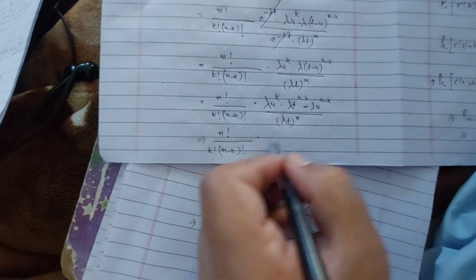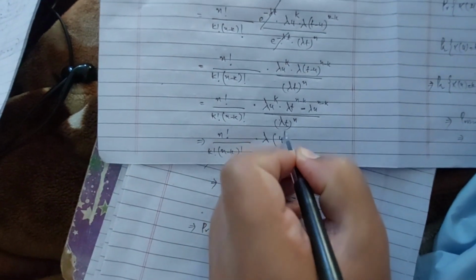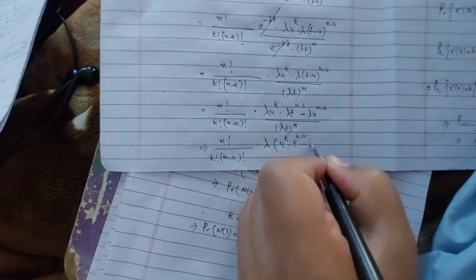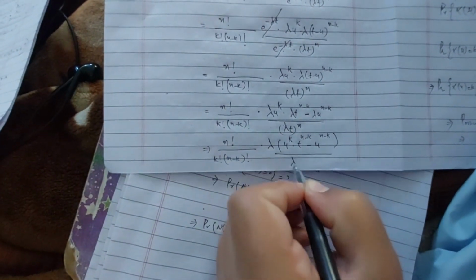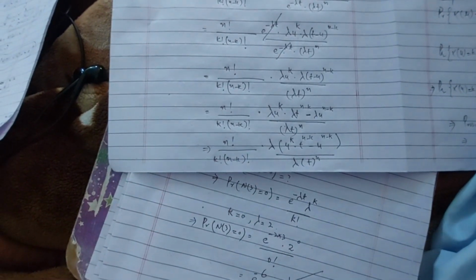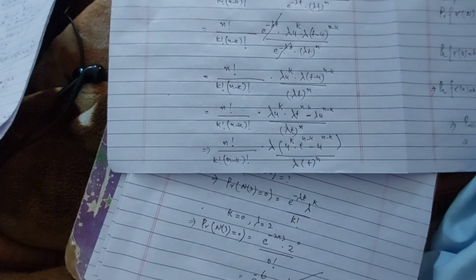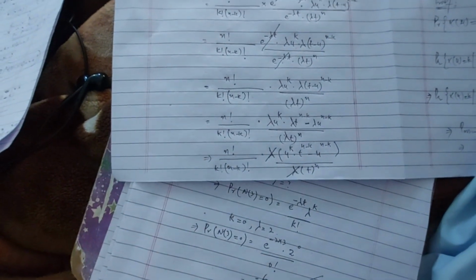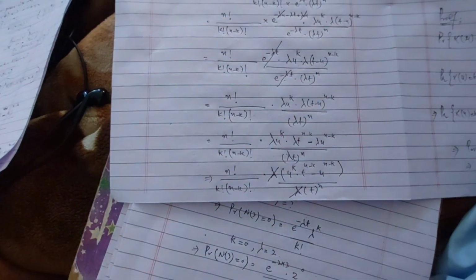Lambda is common in all of these, so taking the lambda common, u raised to power k, t raised to power n minus k minus u raised to power n minus k, divided by lambda into t raised to power n. Okay, so lambda will be cancelled with the lambda. I will continue this in the next video.